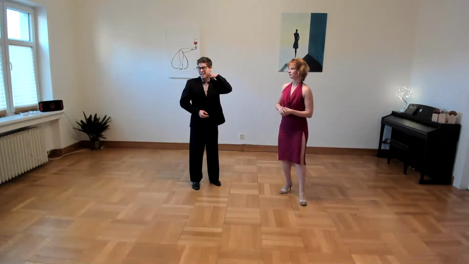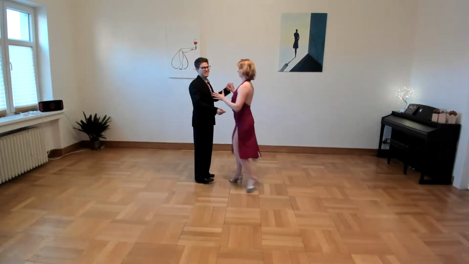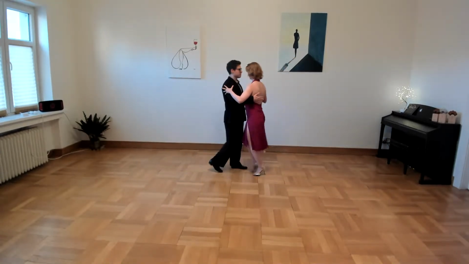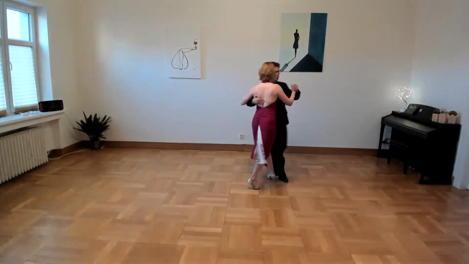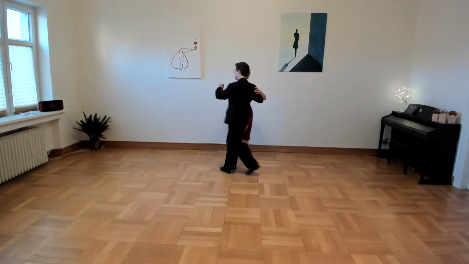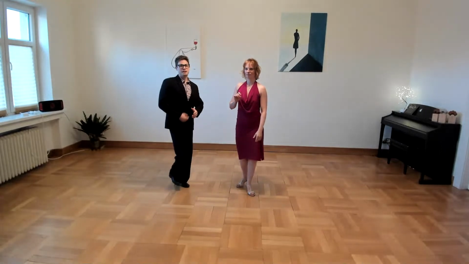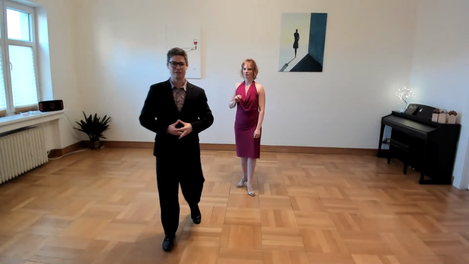Now, in vals, it's going to be a bit different because it's going to be 1, 2, 3, 1, 3, 1, 3, 1, 3, 1. So you will have to delay a little bit the moment when you're going to do the double timing, and then you double time a bit faster than in tango. This is actually the difference. You just need to count the right way. 1, 2, 3, 1, 2, 3, 1, 2, 3, and so on. So this would be the difference between tango and tango vals.